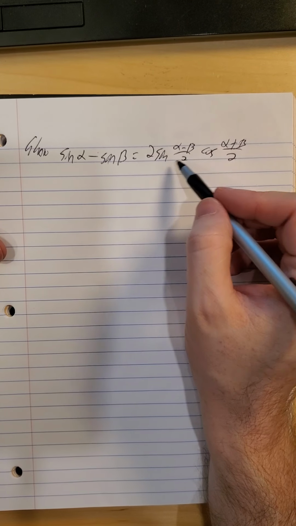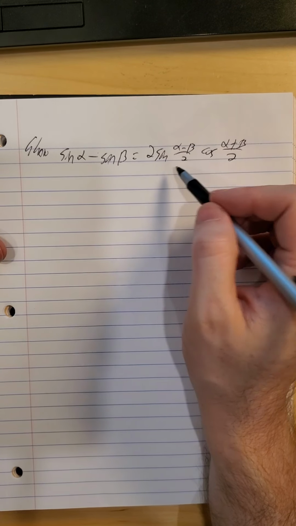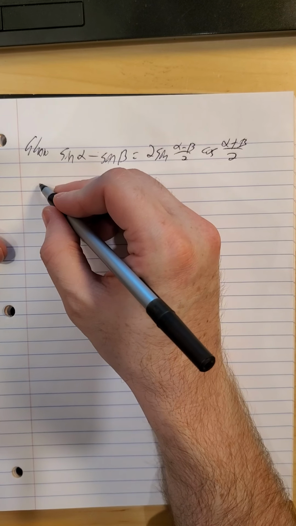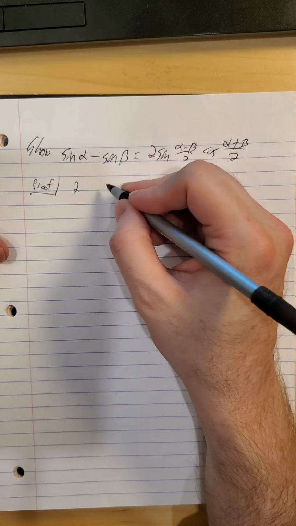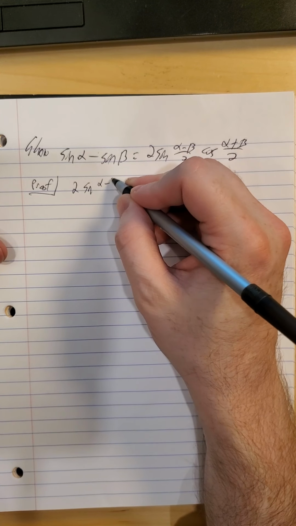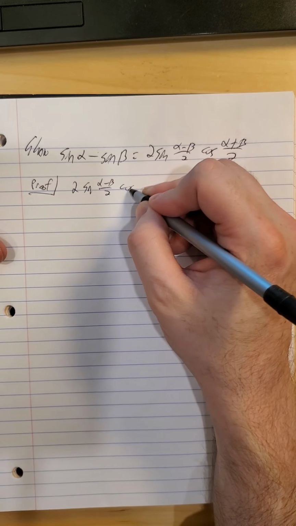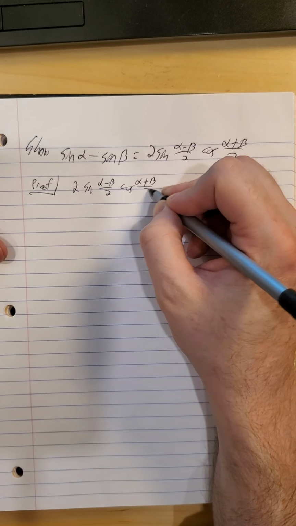And I would definitely work with the right-hand side of this. So we have 2 sine of alpha minus beta all over 2 cosine of alpha plus beta all over 2.